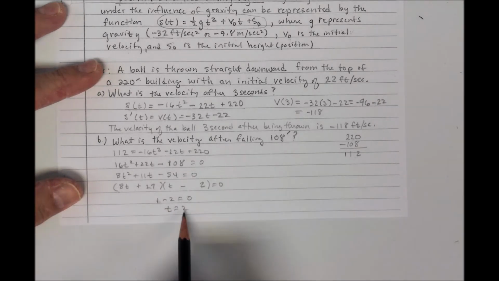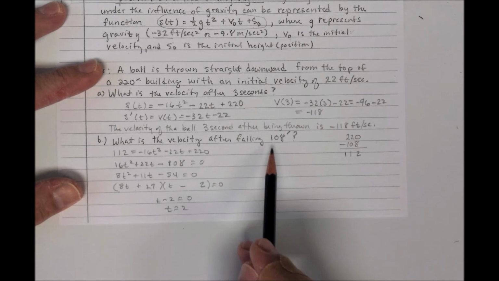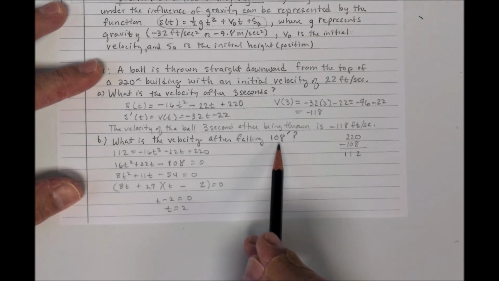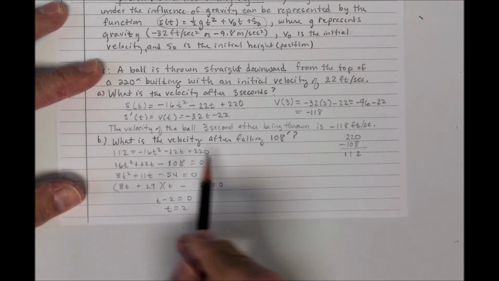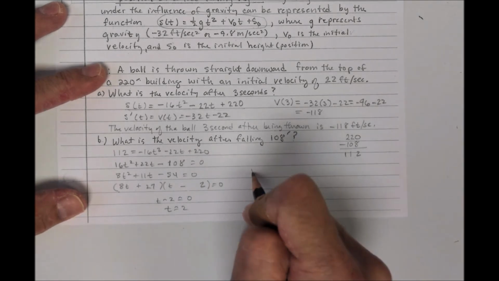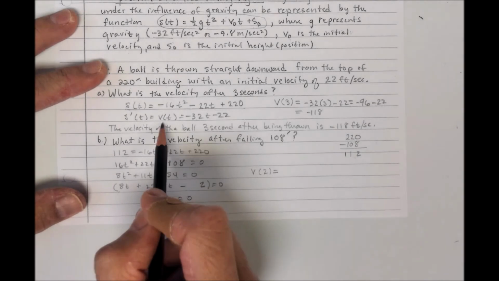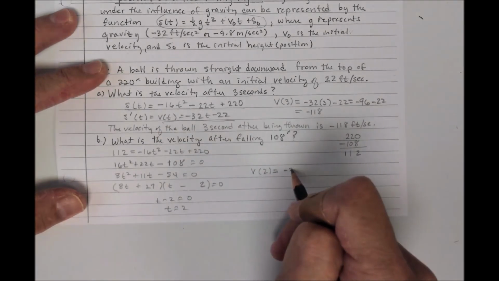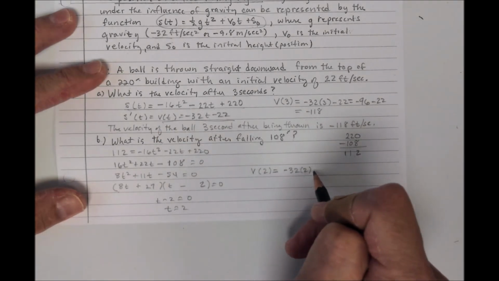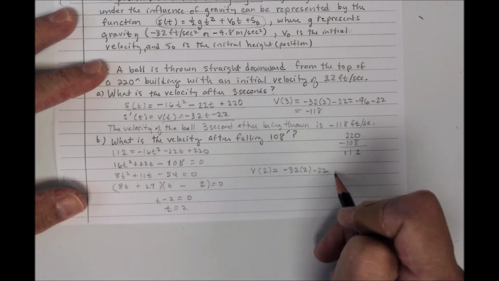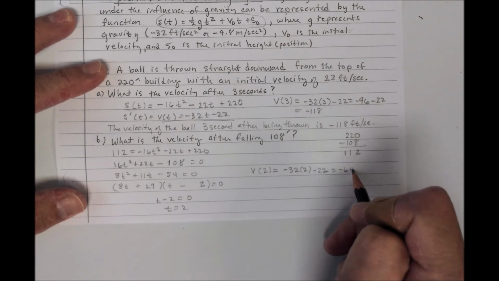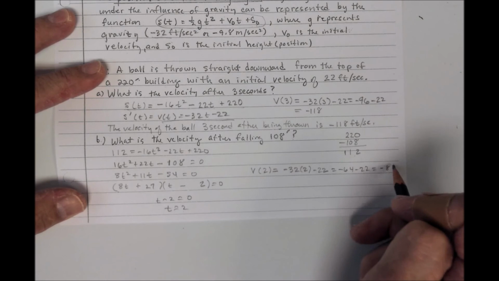So 2 seconds after the object has been released, it has already fallen 108 feet, so we just want its velocity then, so I'm going to find v of 2. Going back to my v here, that would be negative 32 times 2 minus 22. So that's negative 64 minus 22, which is negative 86.